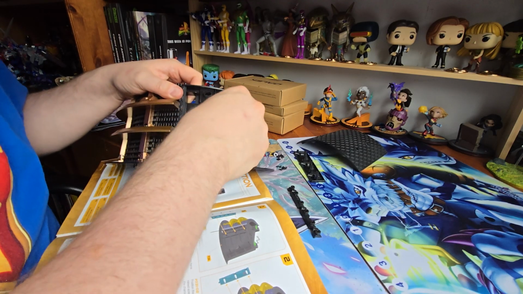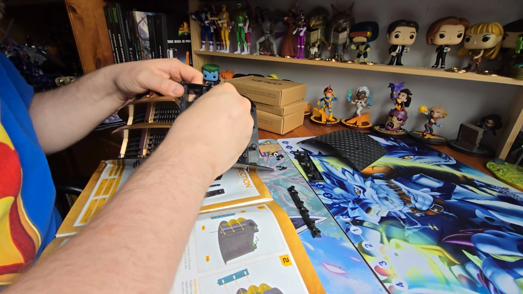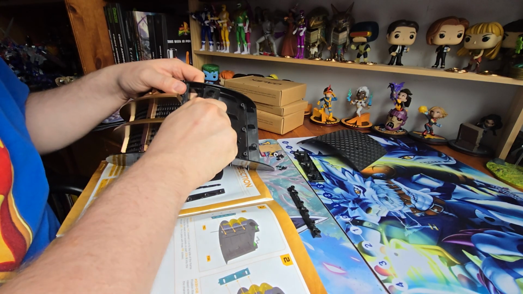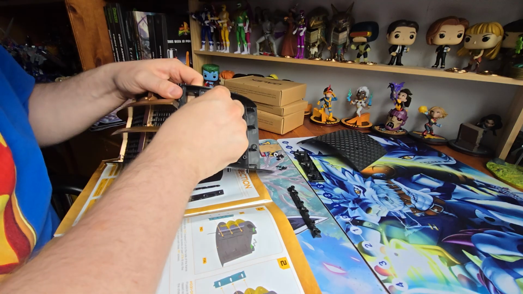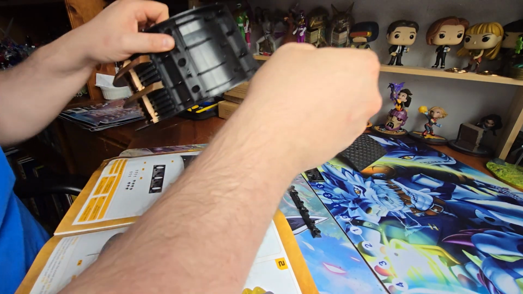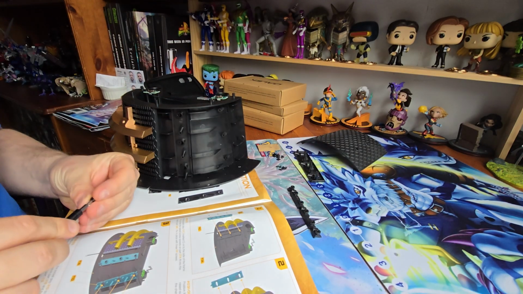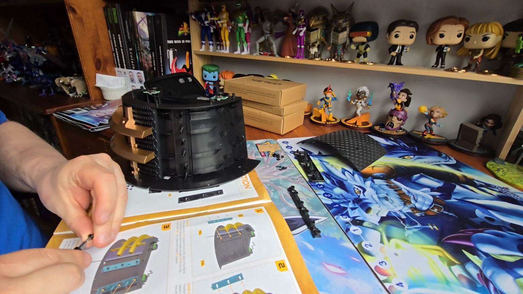This is possibly one way around. No, will only fit in one direction. There we go, that fits in like that. Then we need our FP screws, get these fitted.